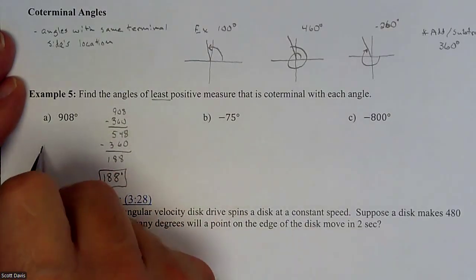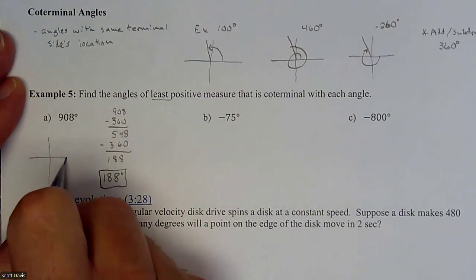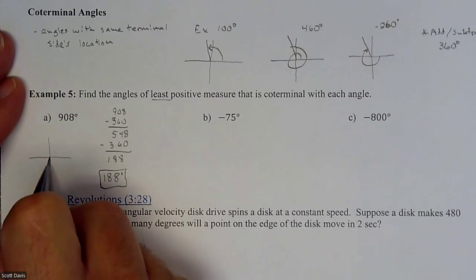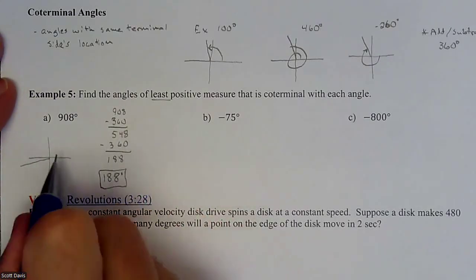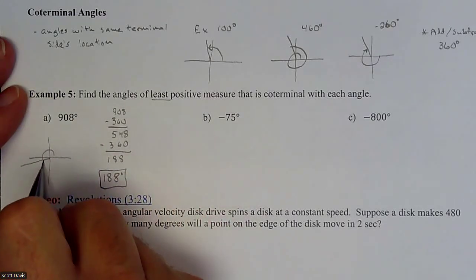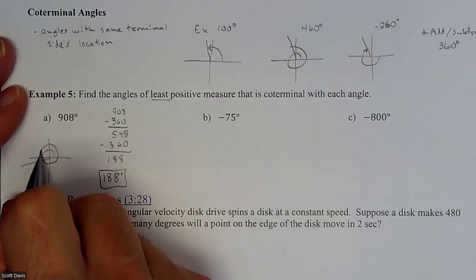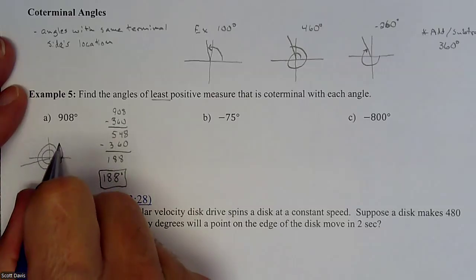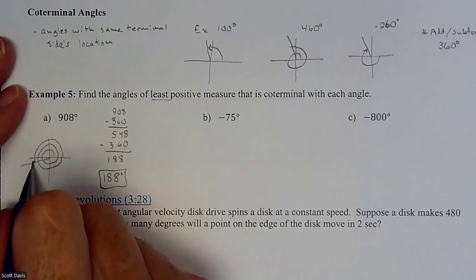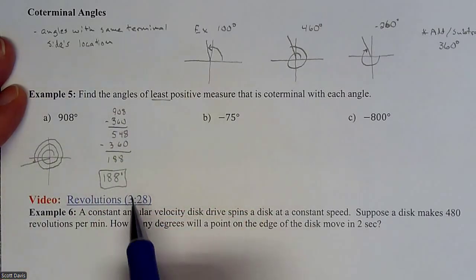Basically, if you were to have a visual for this, 188 degrees is somewhere over there, and 908 would be going, there's 360, there's 720, and then a little bit further to get there. So we cut out two of the swirls if we just do the coterminal angle.